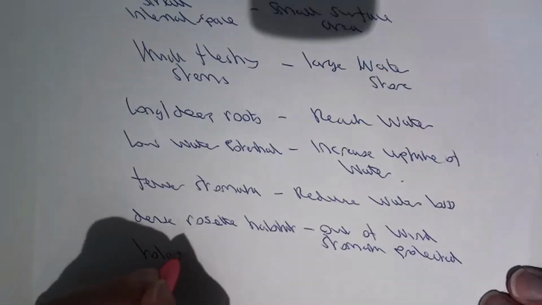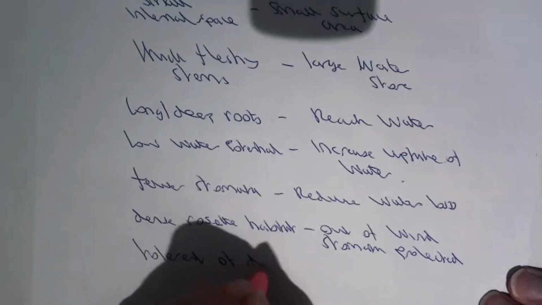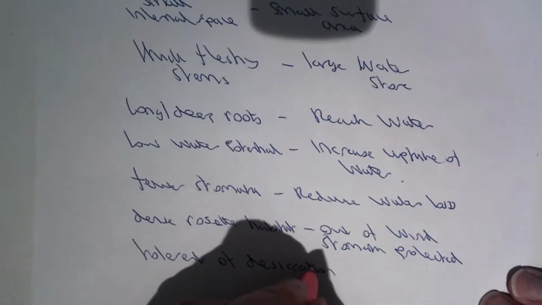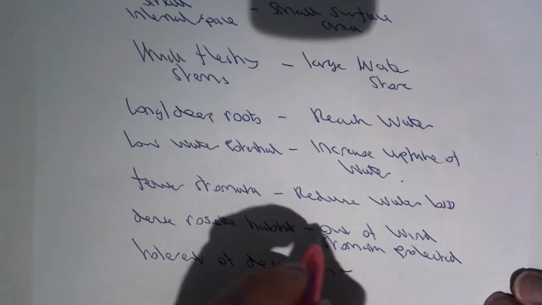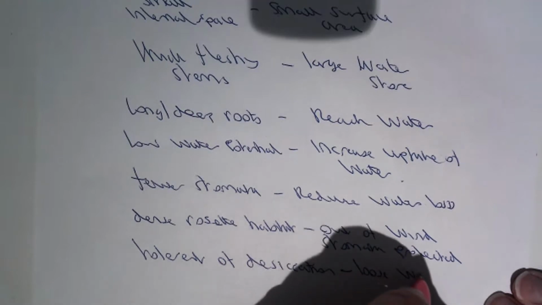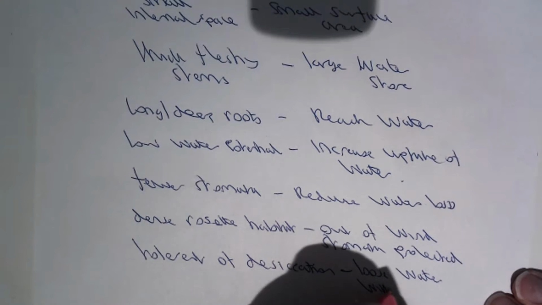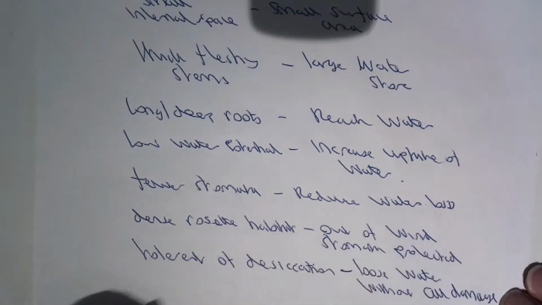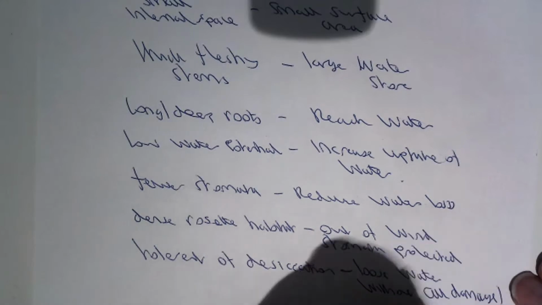These plants are also tolerant of desiccation, which means they can lose water without damage, cell damage, or death.